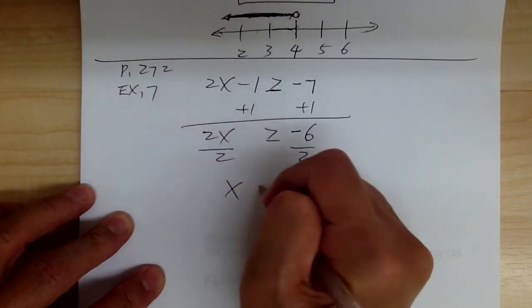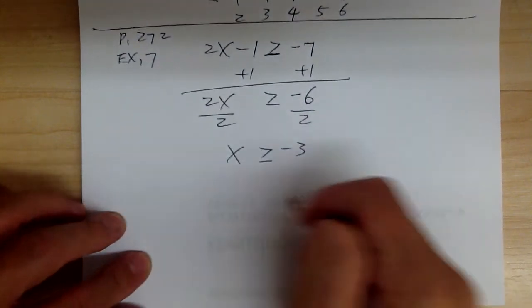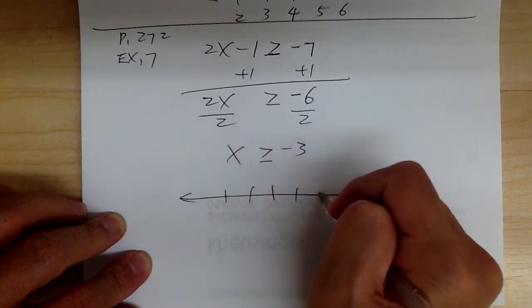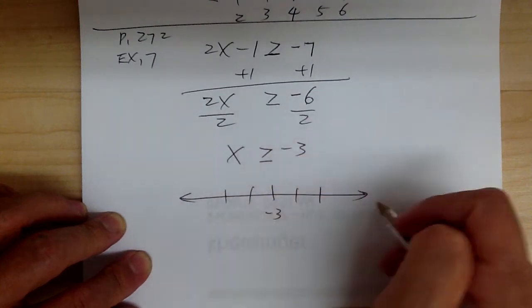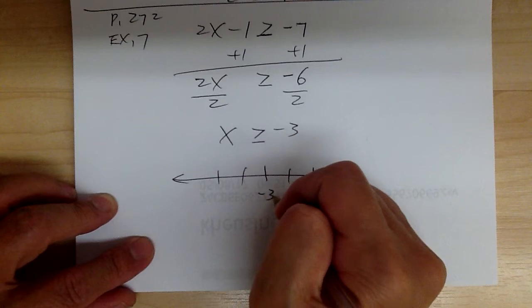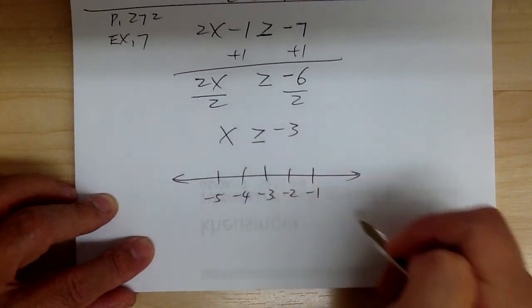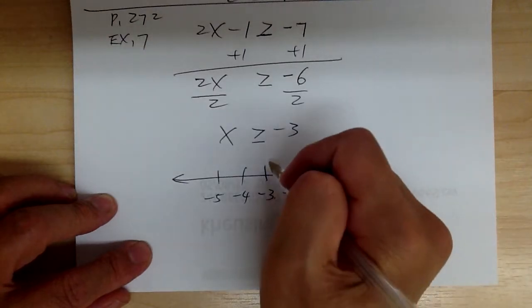So you cancel out, so you get x is greater than or equal to -3. When you're doing your graphing, again, you want -3 over here, and you want two numbers on either side. So this is -3, this is -4, -5. This would be -2, -1.